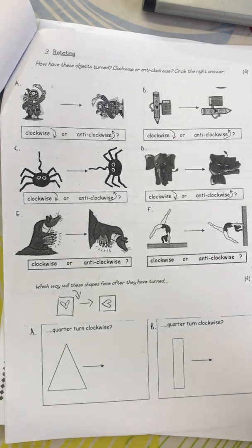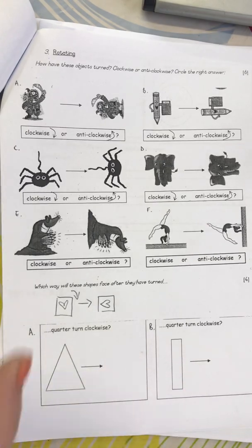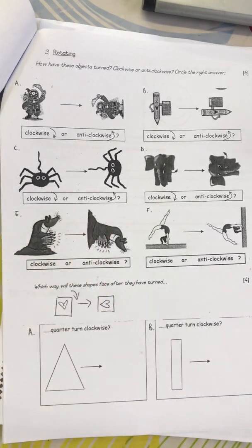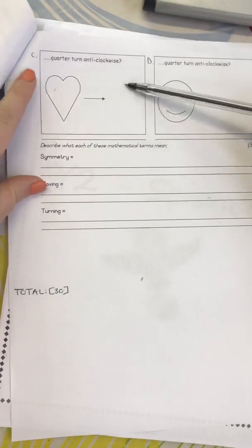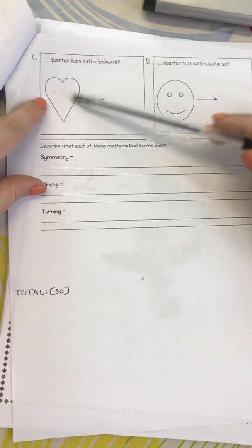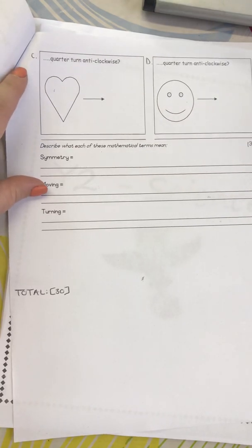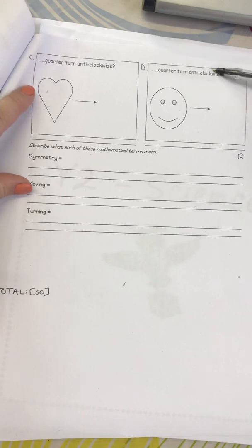Draw the shape. B, a quarter turn clockwise. Pretend you have the object with you and turn it a quarter of the way clockwise, and then draw the answer. Next page, curly K, quarter turn clockwise, the heart, and then D, quarter turn anti-clockwise.